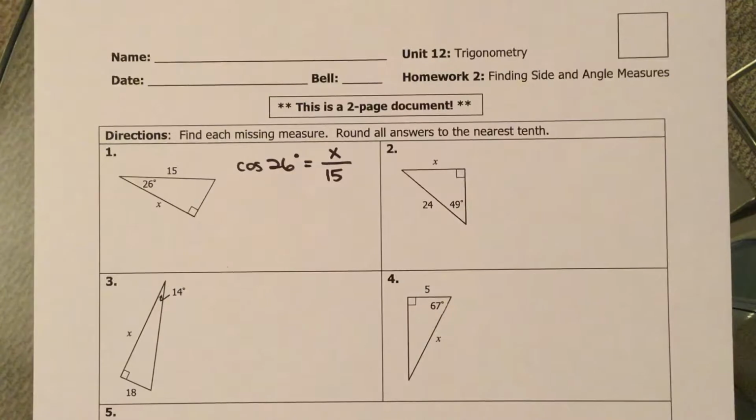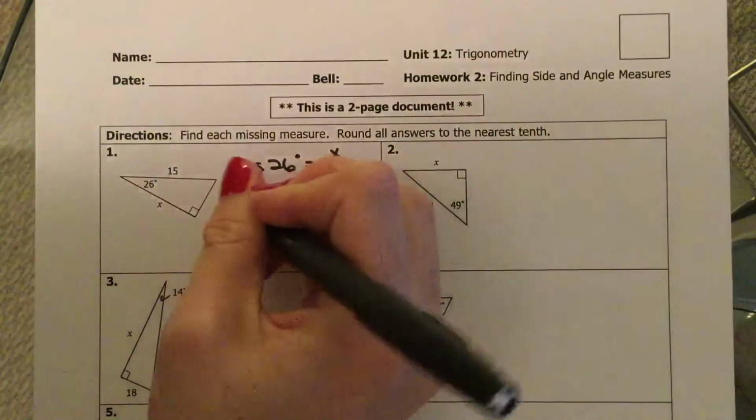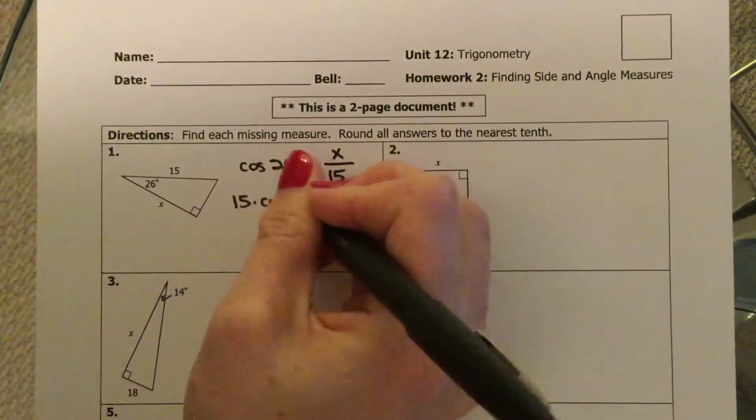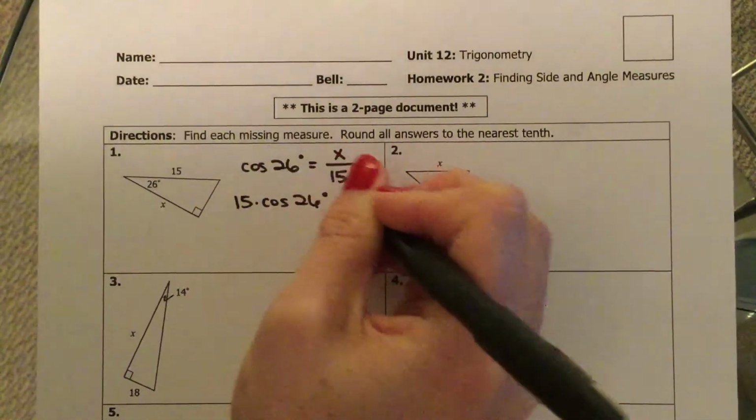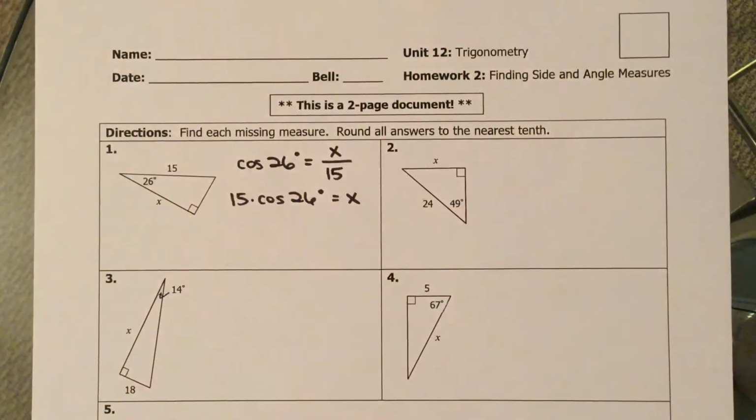All right, so next thing you do is multiply both sides by 15, and that gets you x. So 15 times the cosine of 26 degrees is equal to x. So whatever you use, you can even use just a phone calculator, Desmos, graphing calculator. The number one thing to make sure of is that you are in degree mode.